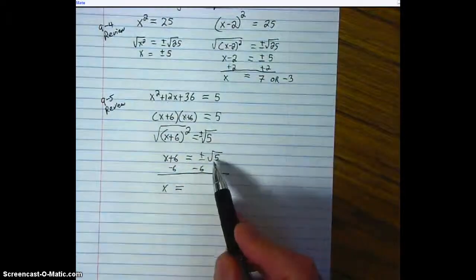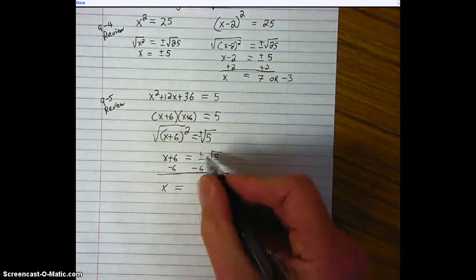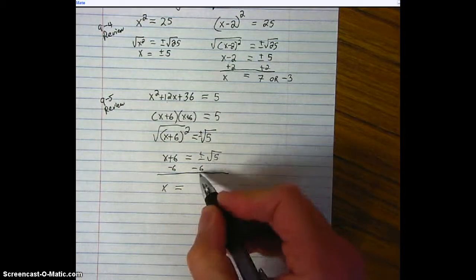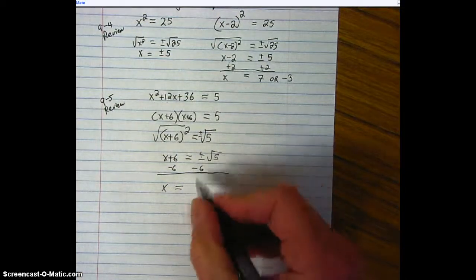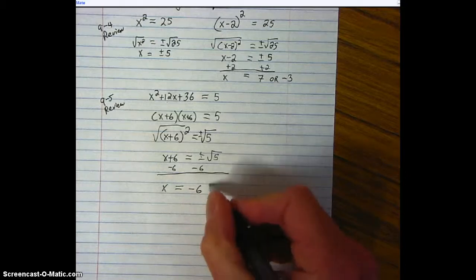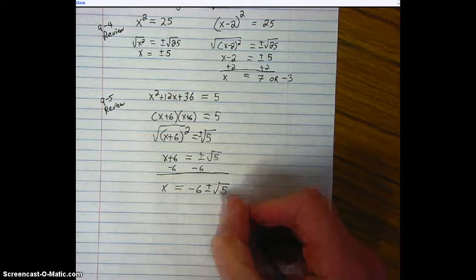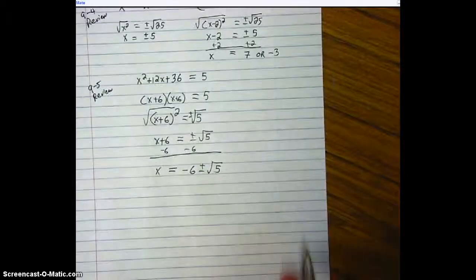But since this is a radical, the way you write this is just what you see. You can't add a radical and a number together. One's inside a radical, one's not. So all you do is write it. It's negative 6 plus or minus the square root of 5. Now you're going, that doesn't look like an actual number, but it is.